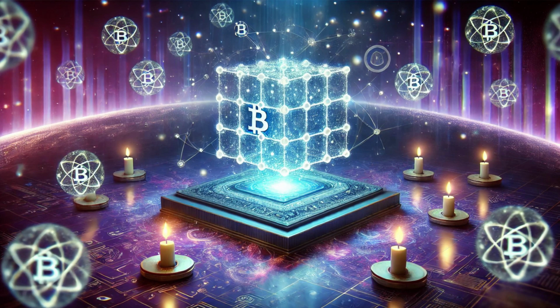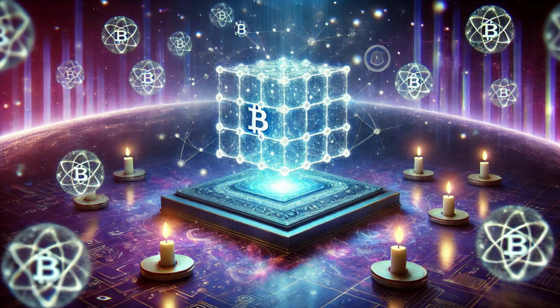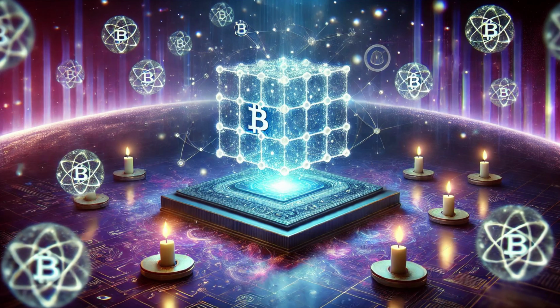Today, we're going on a deep dive into the world of quantum-resistant cryptocurrency, and specifically QRL, quantum-resistant ledger. So imagine a future where quantum computers can just crack the codes that are protecting Bitcoin and all the other cryptocurrencies. That's kind of the threat that QRL is designed to tackle head-on.